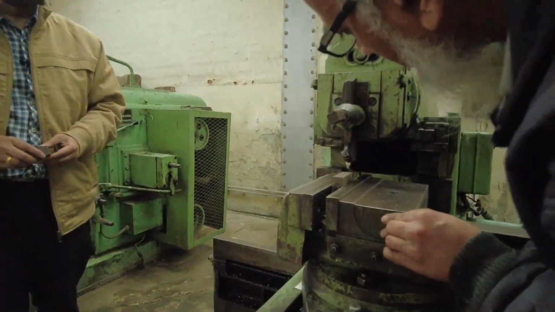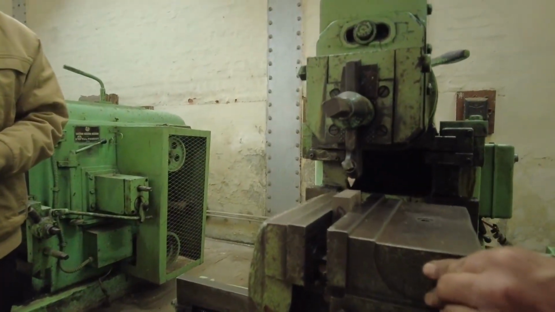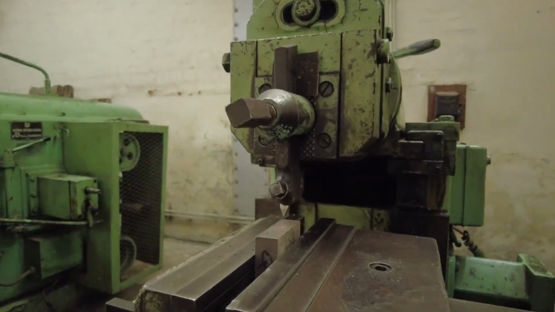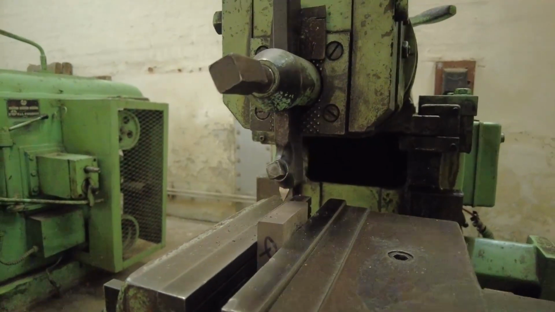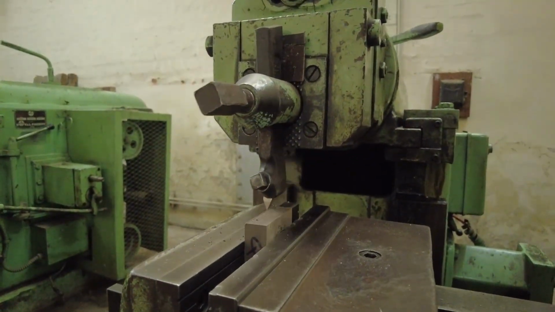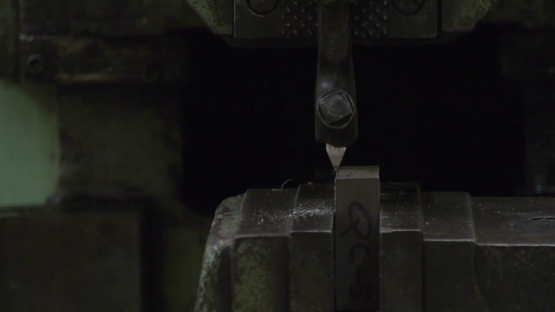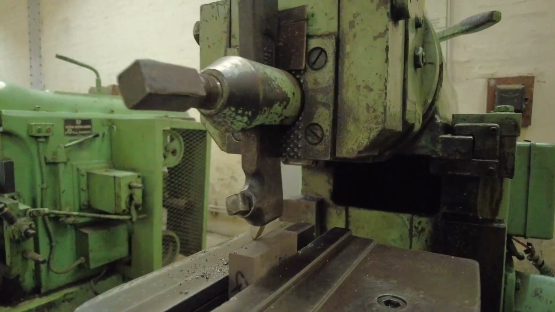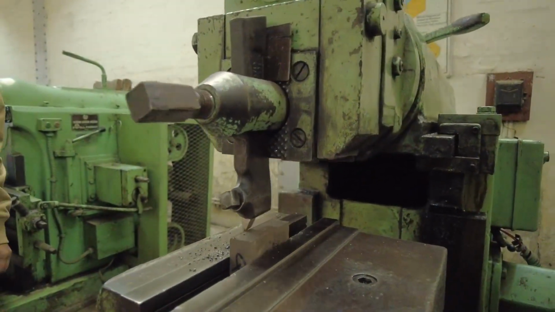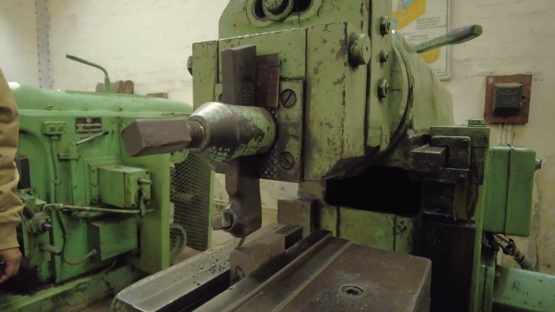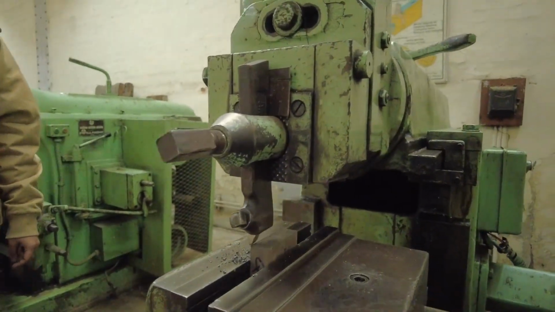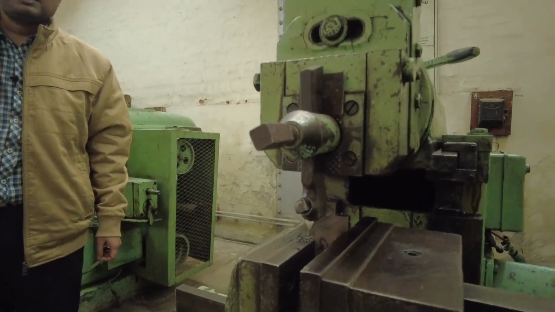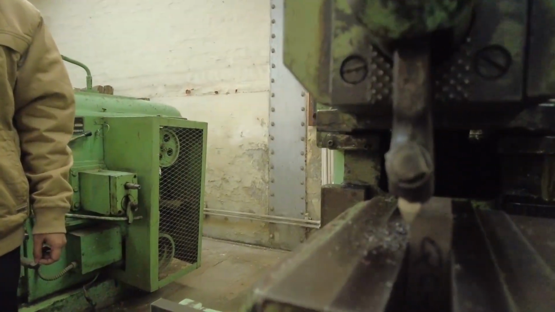So now you see the depth of cut is being given through the top feed. Now the shaping operation has been started, scratching on the workpiece. The forward stroke is the main chip removal stroke, and the backward stroke is an idle stroke.